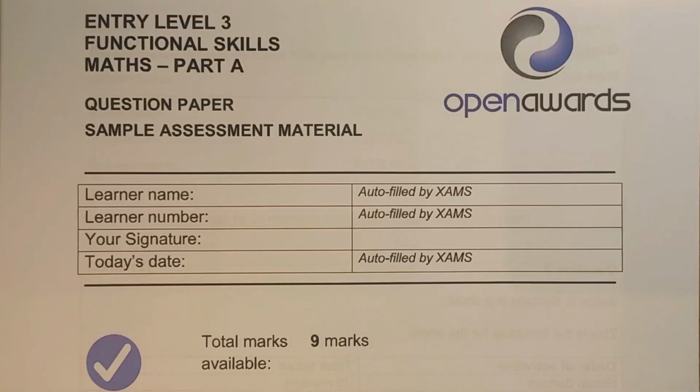Hi, today we're looking at Functional Skills Maths Entry Level 3. This is the Open Awards exam board and we're going to start with the non-calculator section.